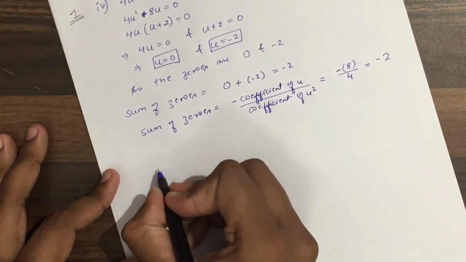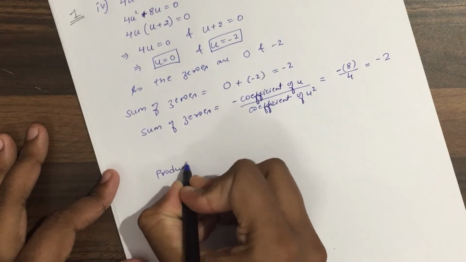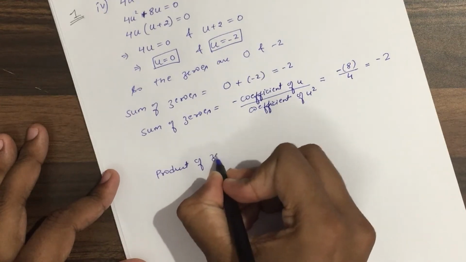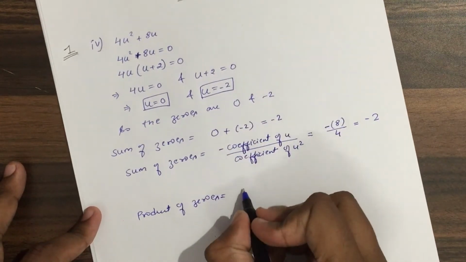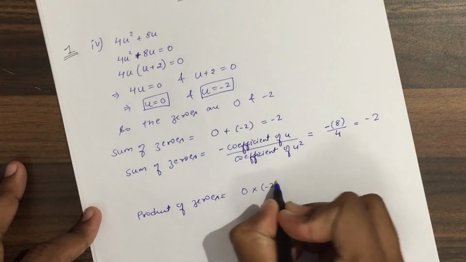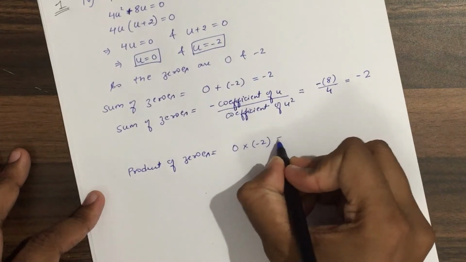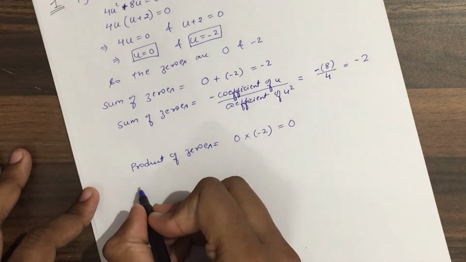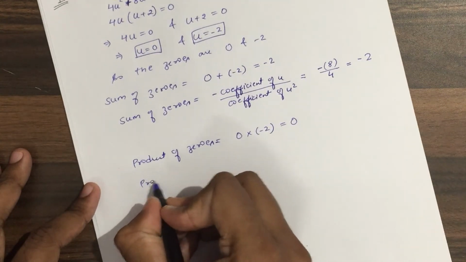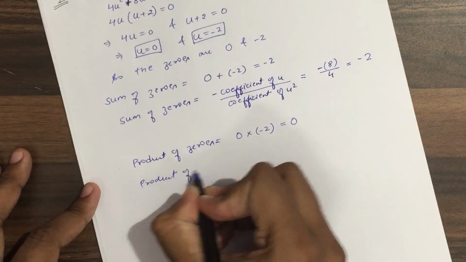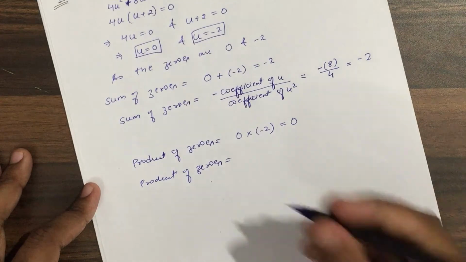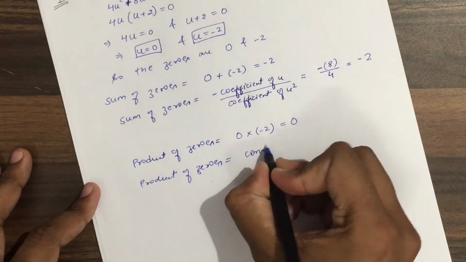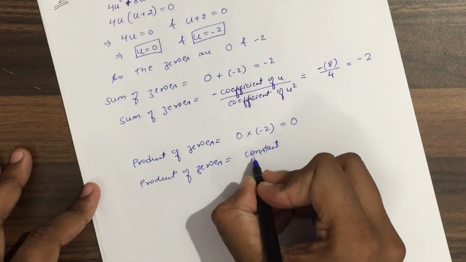Similarly we will find the product of zeros. Your zeros are 0 and minus 2. Simply multiply them: 0 multiplied by minus 2 gives 0. Now use the relationship. Product of zeros equals constant upon coefficient of u square.